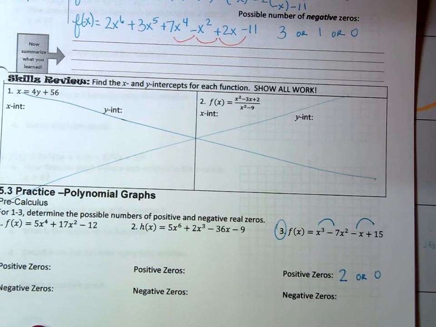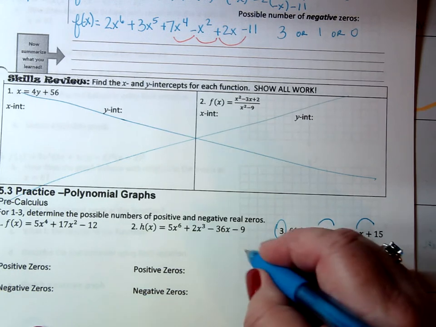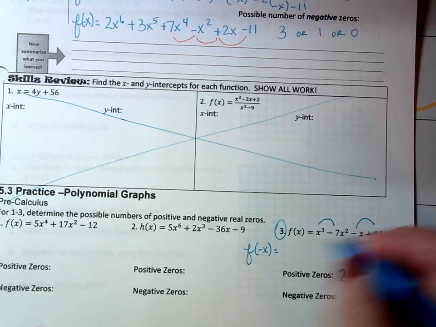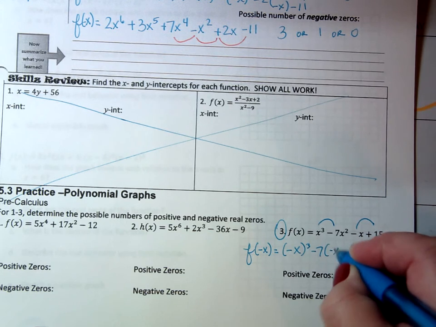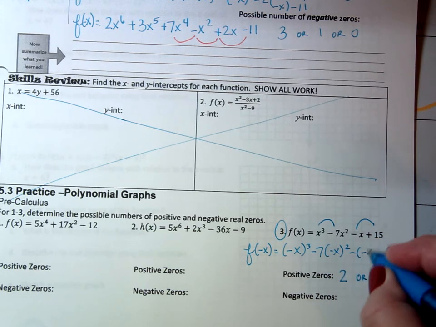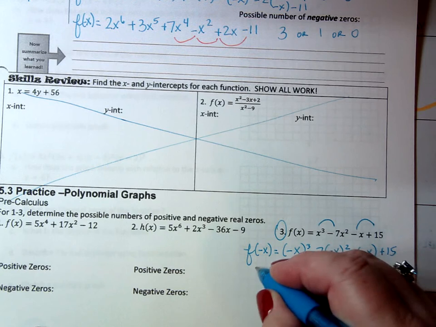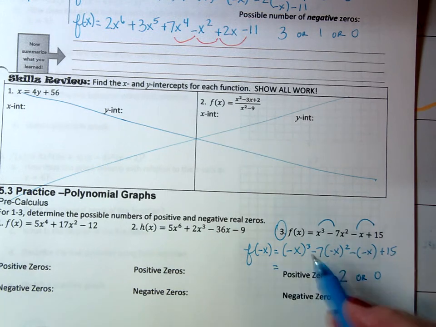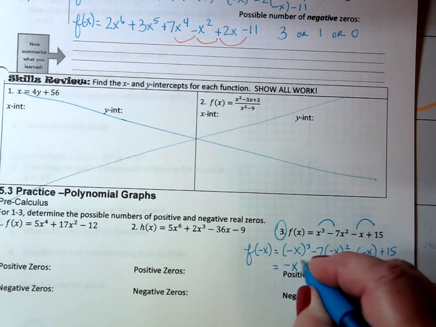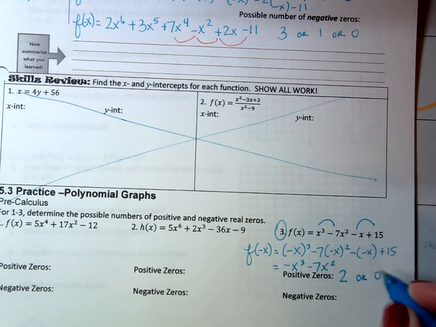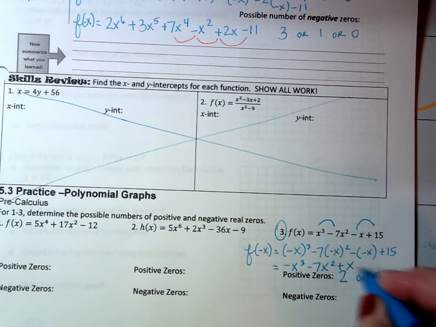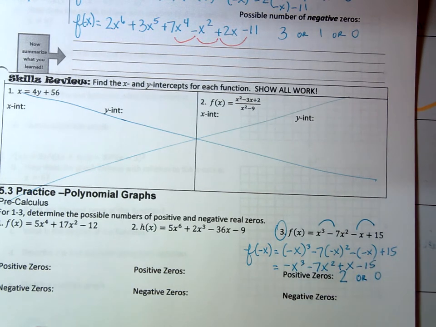If I want to know how many negative zeros, I put a negative x in: negative x cubed, minus 7 times negative x squared, minus a negative x plus 15. When I simplify that across the board, I get negative x cubed. I get an x squared that's positive, so negative 7x squared, negative negative plus x, and minus 15. Let me check how many sign changes I have. Negative to negative, nope. Negative to positive, yup. Positive to negative, yup.